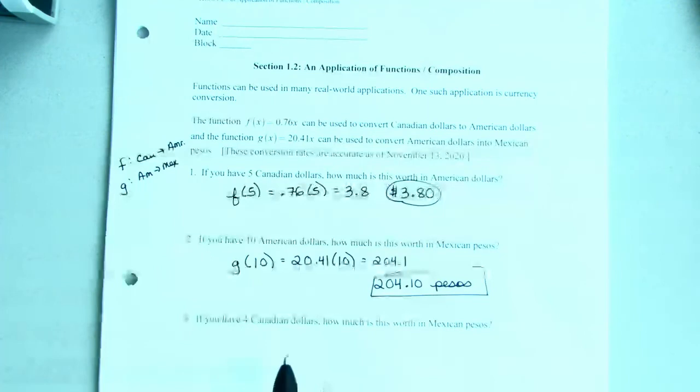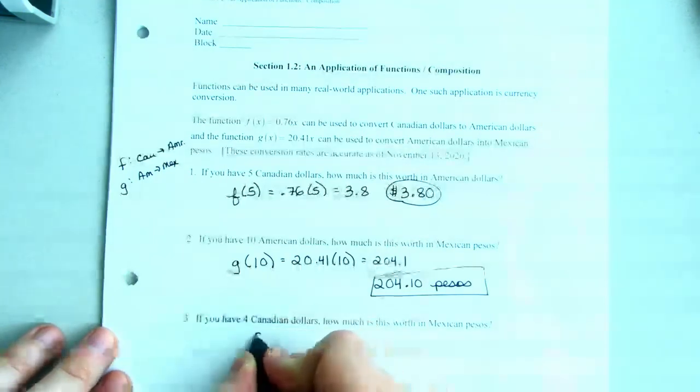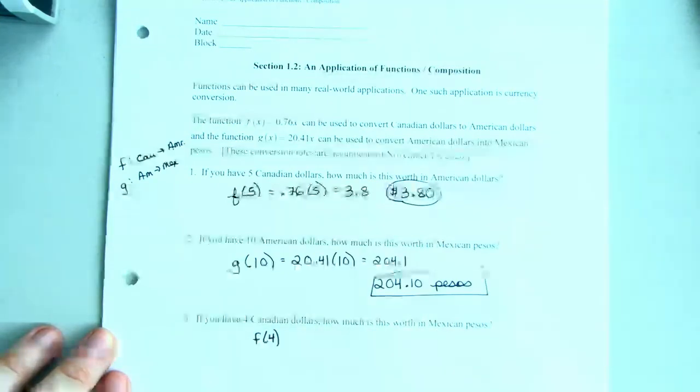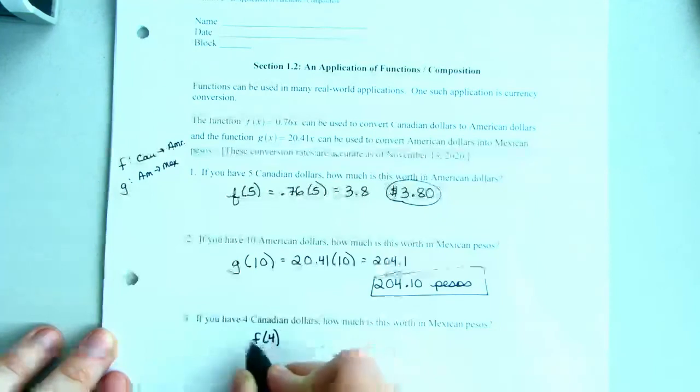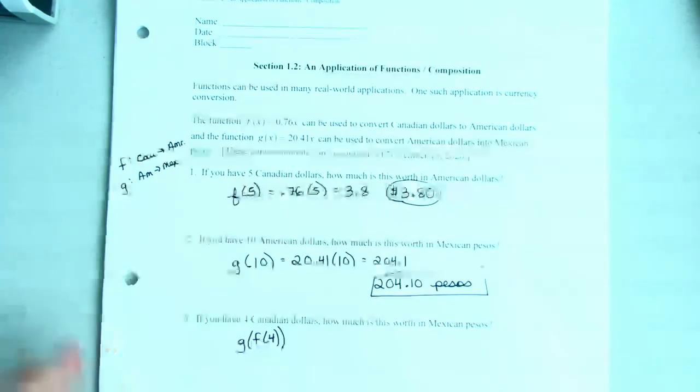Well, I can't go from Canadian dollars to pesos, but I think I can go from Canadian dollars to American dollars, and then American dollars to Mexican pesos. How would you convert Canadian dollars to American dollars? With the f function. We can say f of 4, and our answer is going to be in American dollars. If I then want to convert that to pesos, I'm going to take that answer and plug that into my g function. And I'm going to get the composition problem, g of f of 4. Go find that. Convert 4 Canadian dollars to Mexican pesos.